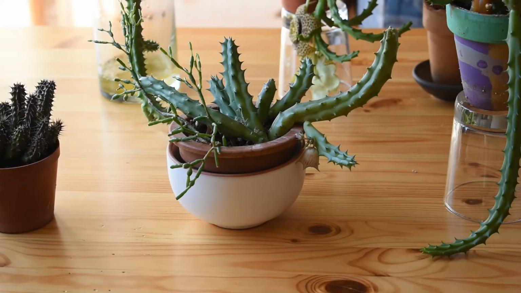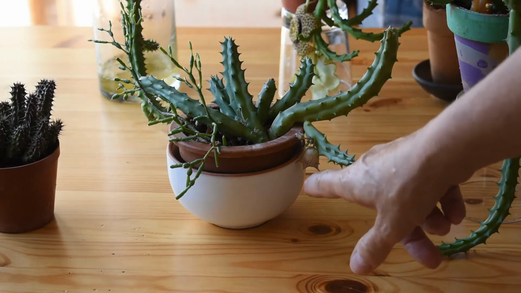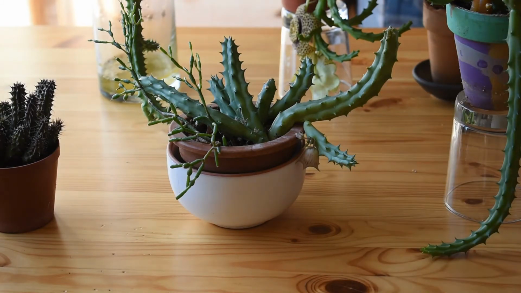Welcome. This plant is Huernia keniensis and it is in bloom. The flower is right here, but before I show it to you from a little bit closer, I would like to talk a little bit about Stapeliads in general.